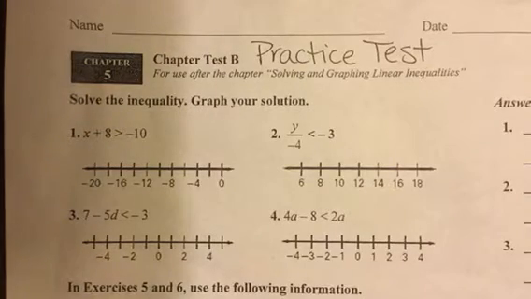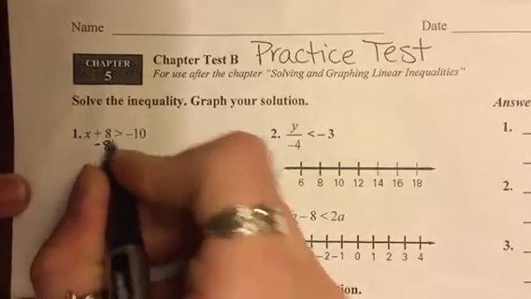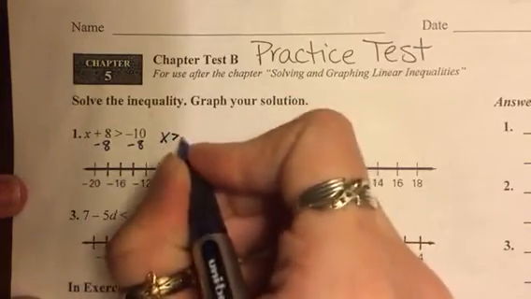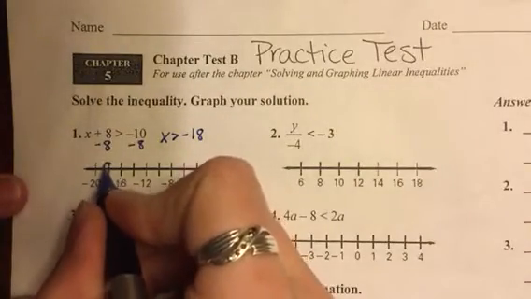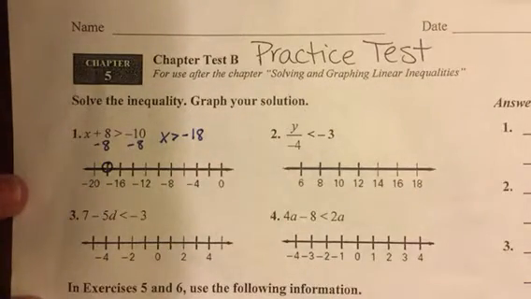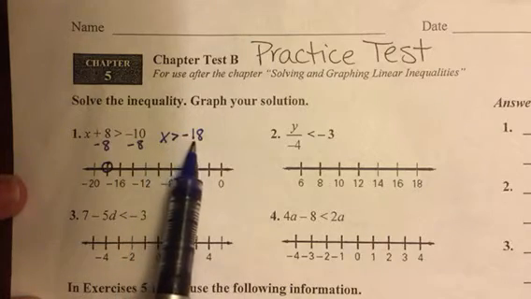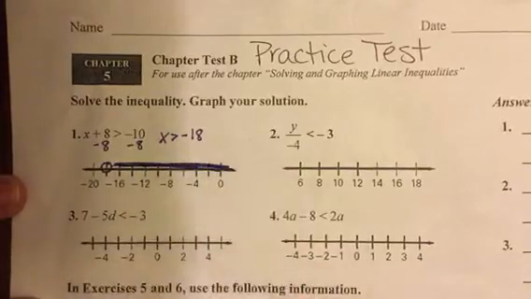Chapter 5 practice test. Solve the inequality and graph your solution. Okay, we need to undo adding 8 and subtract 8. X is greater than negative 18. Open at negative 18. 0 is bigger than negative 18, so we shade towards the 0.